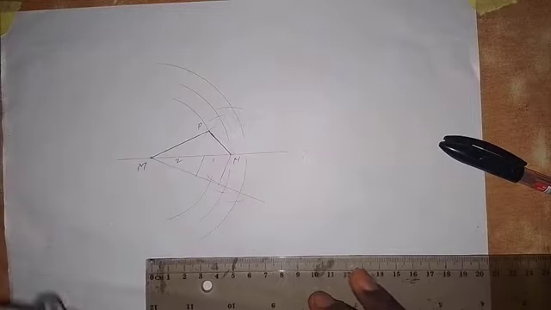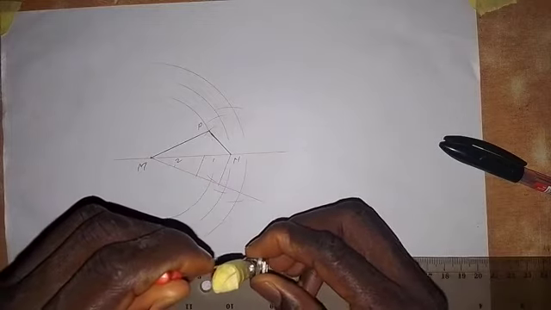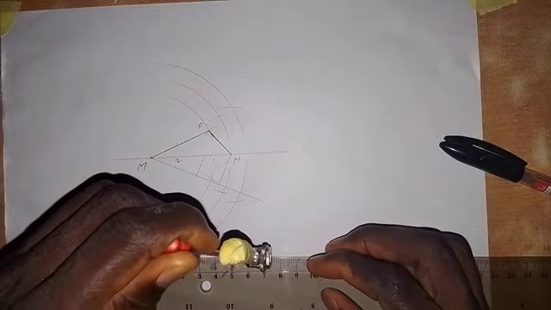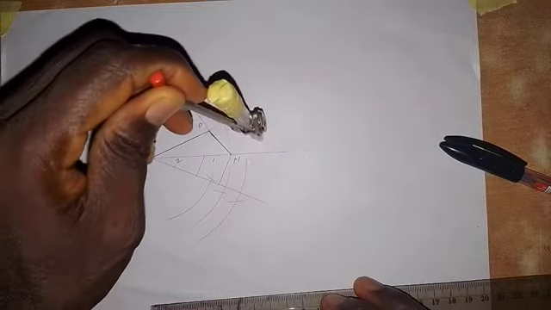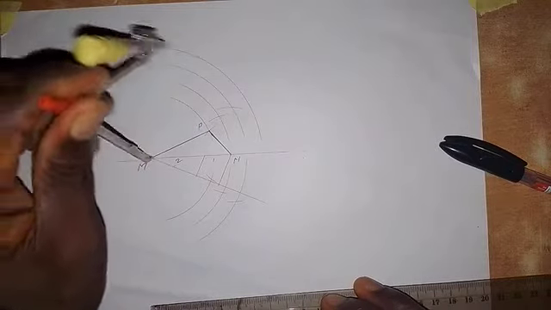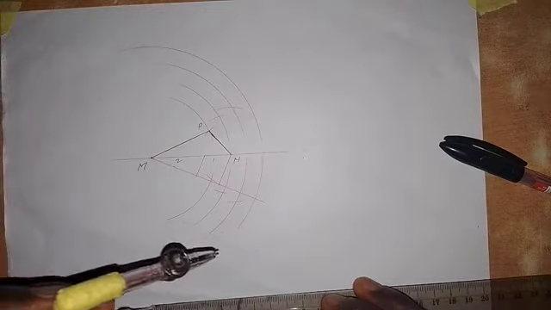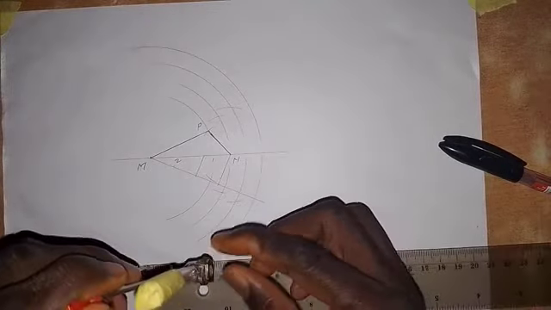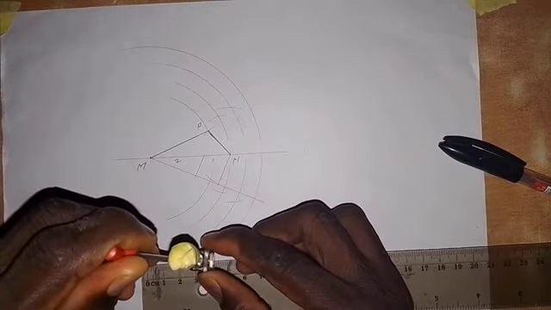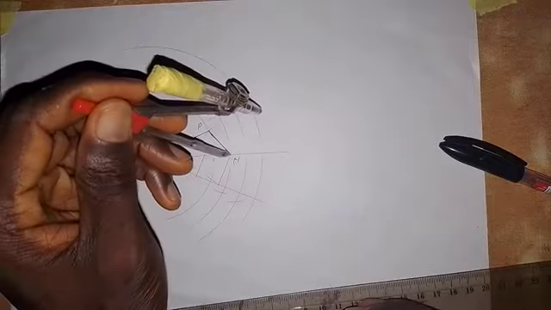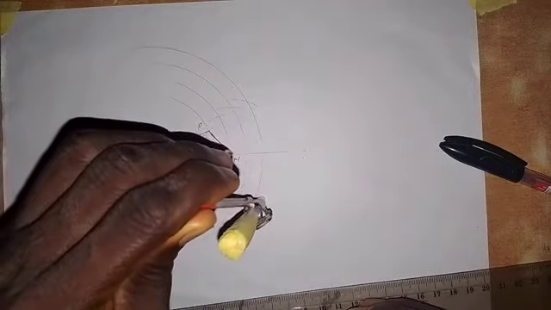Okay. So the next is that I will take 70 millimeters. I put it at point M here, and I will draw an arc up here and down here. Then I will take 35 millimeters, so that the ratio will be 2:1. So I believe that is clear to us. So I put it at point N here, and I will draw an arc here, and I draw an arc here.